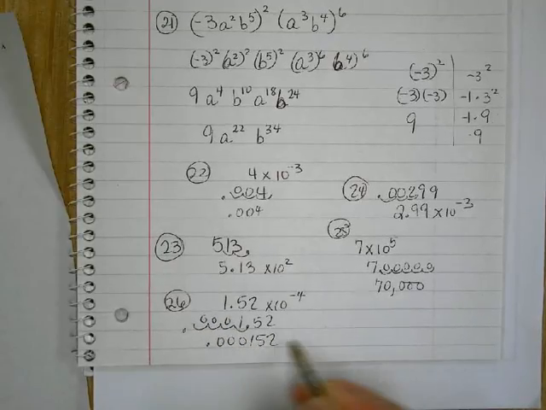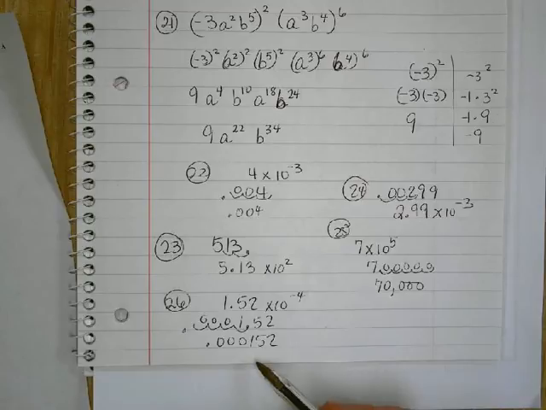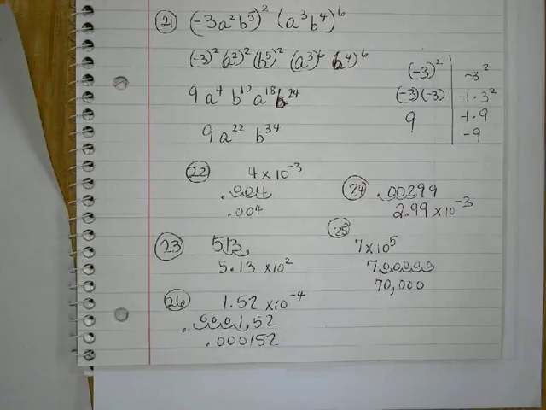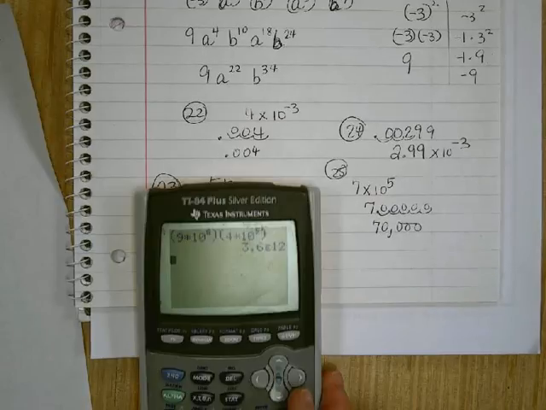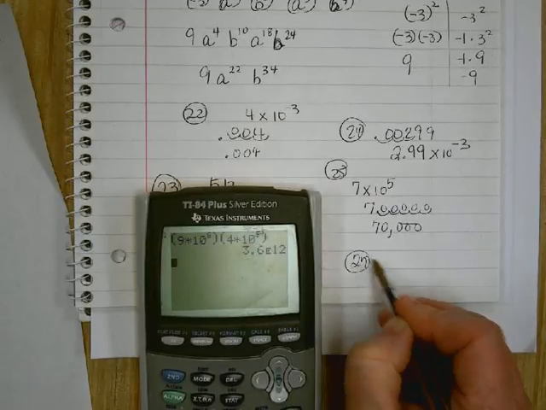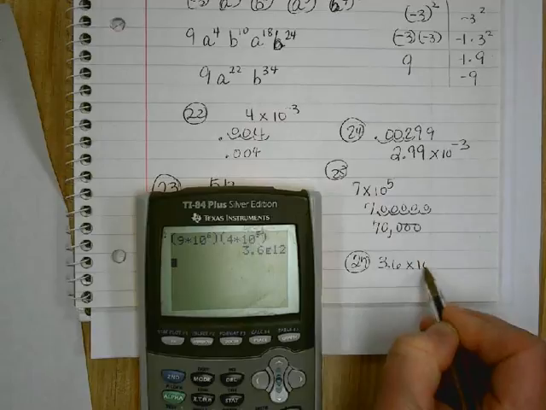Any questions about scientific notation? Are y'all doing okay on this? Okay. Wait a minute, 27. Oh, come on. You can put 27 in your calculator. It's 3.6 times 10 to the 12th.